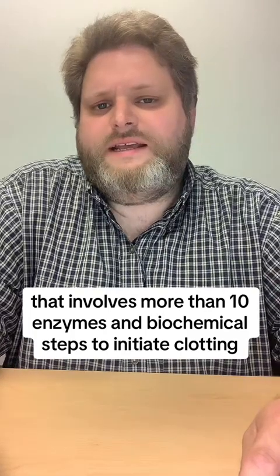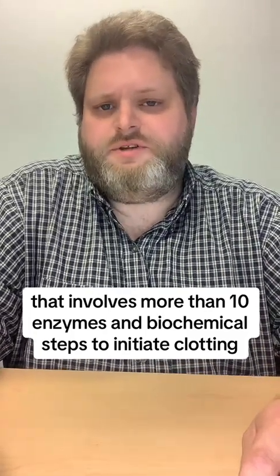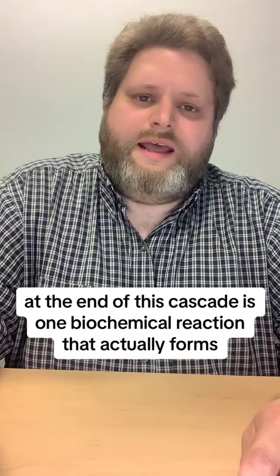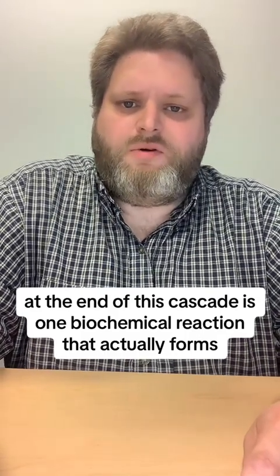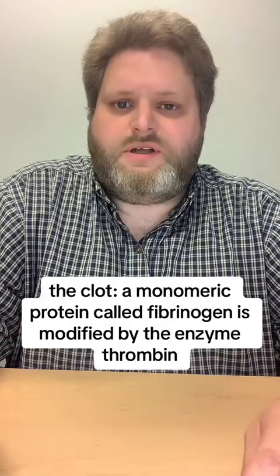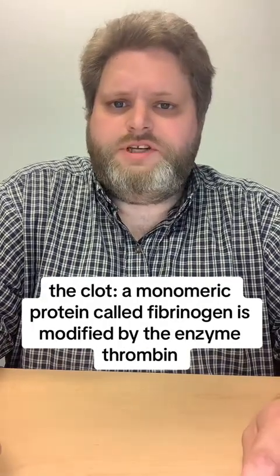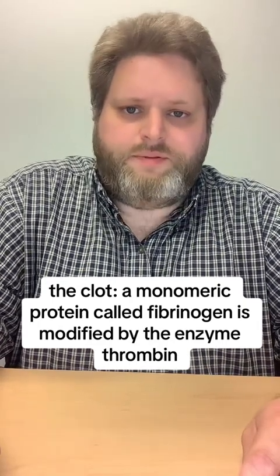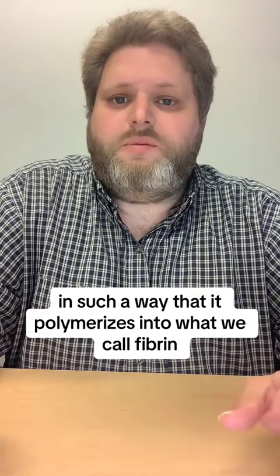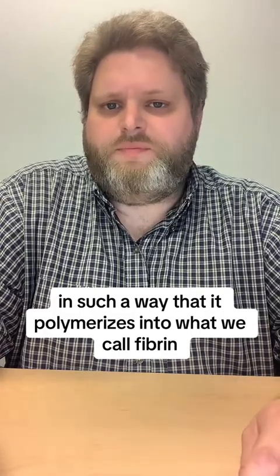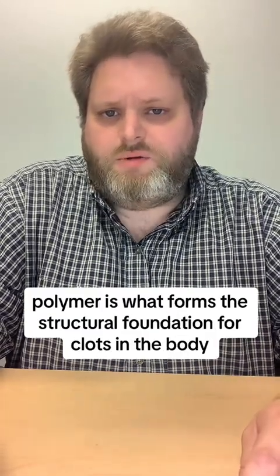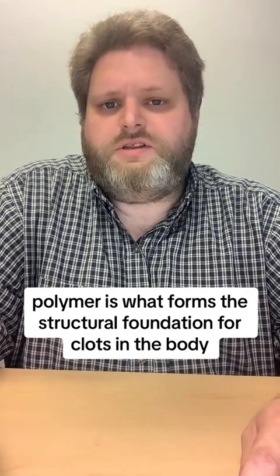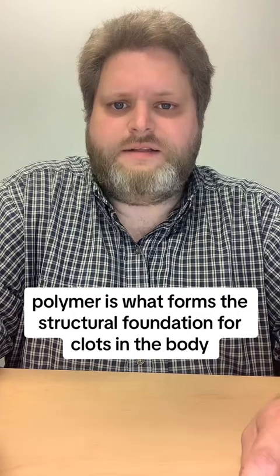In the healthy body, we have a long and somewhat complicated process called the coagulation cascade that involves more than 10 enzymes and biochemical steps to initiate clotting. At the end of this cascade is one biochemical reaction that actually forms the clot. A monomeric protein called fibrinogen is modified by the enzyme thrombin in such a way that it polymerizes into what we call fibrin. And the fibrin polymer is what forms the structural foundation for clots in the body.